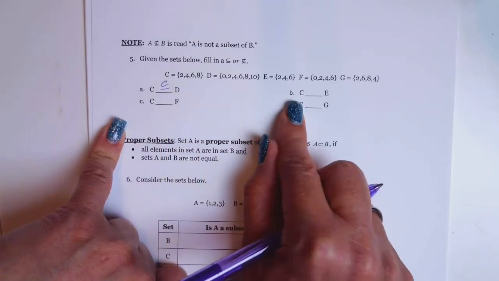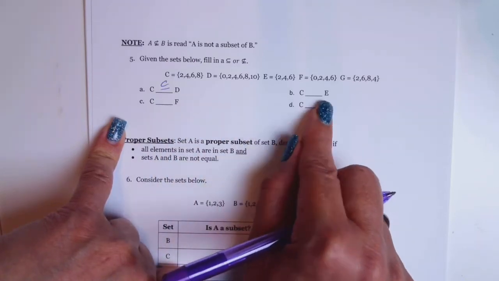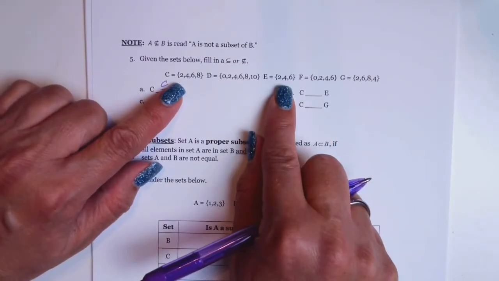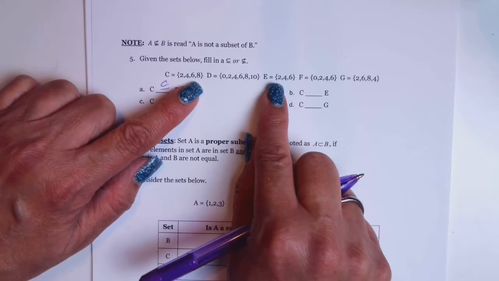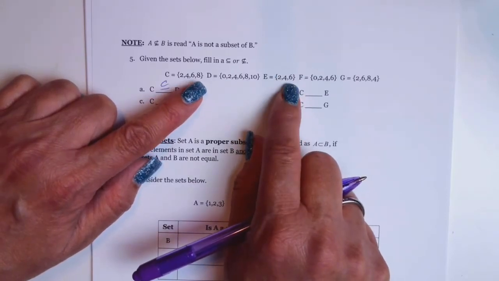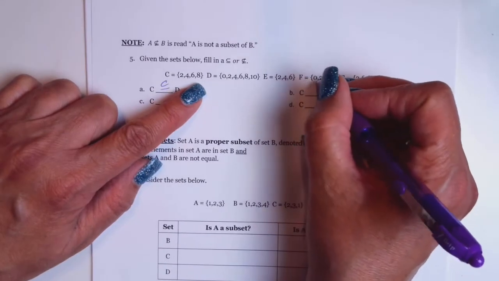Okay, next, B. Is C a subset of E? So C is 2, 4, 6, 8. E is 2, 4, 6. Well, E does not have 8, so it is not a subset.